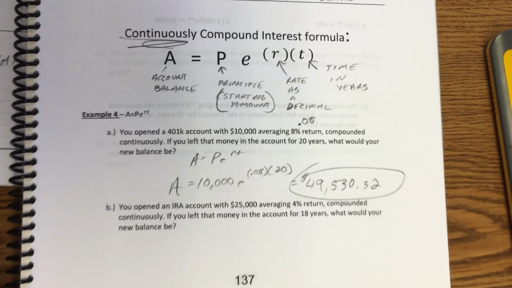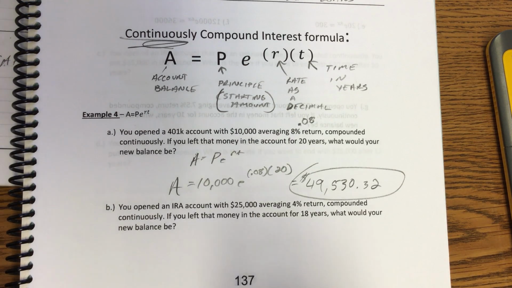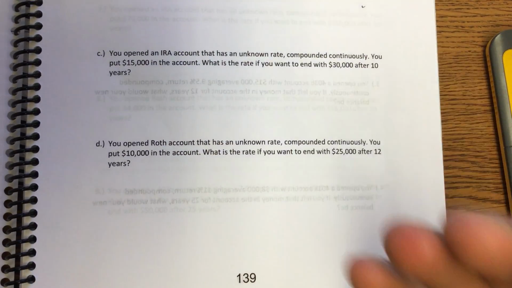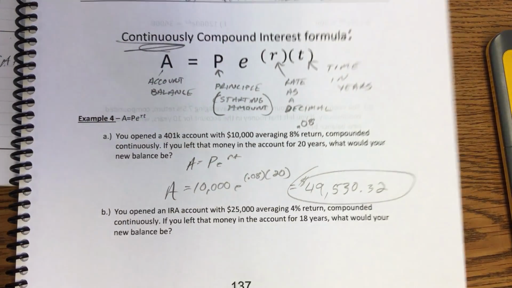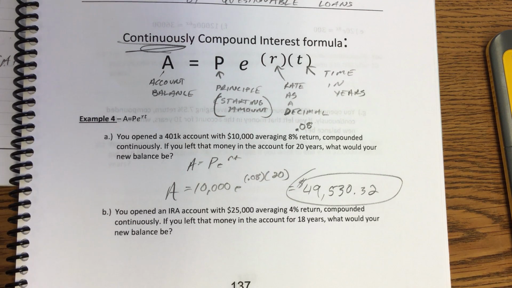Yeah, please fill in the rest of this page. Again, I'll key to pages 136, 137, 138, and 139. Maybe I'll just do 137, 136, and 138. Because 139 is new stuff.